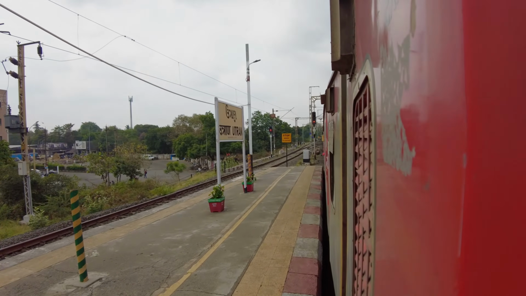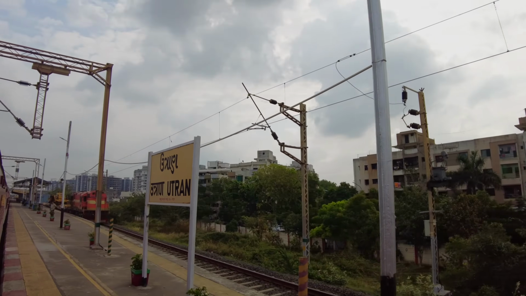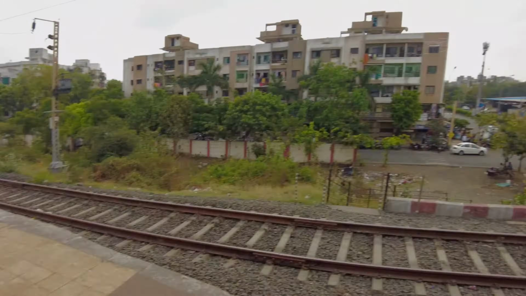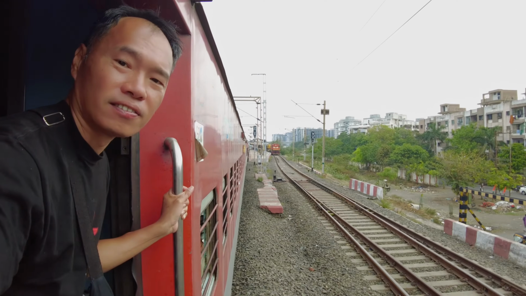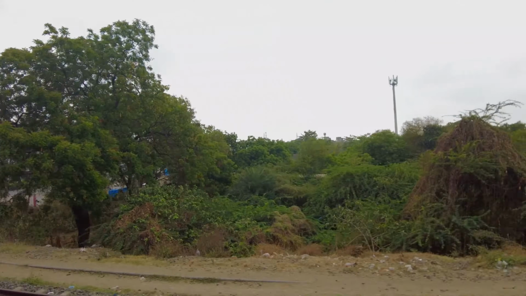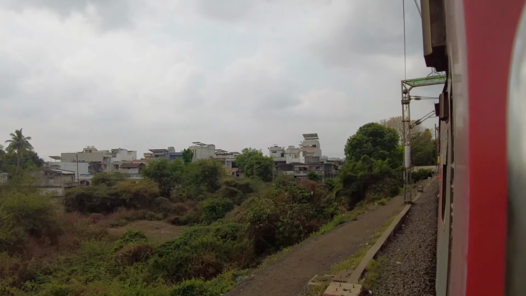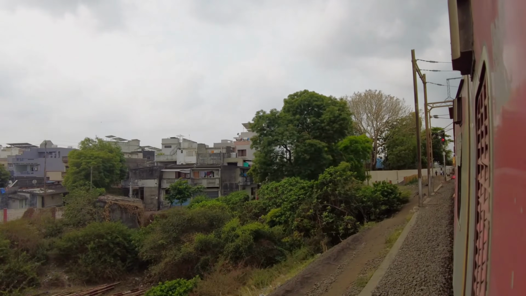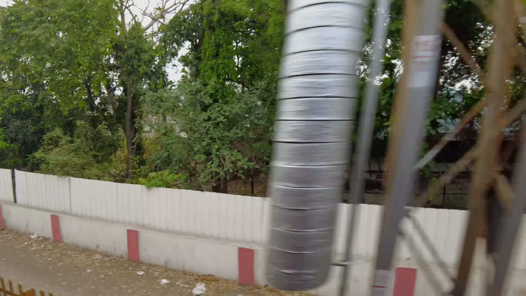So this is Utron station. There's a big river coming up.